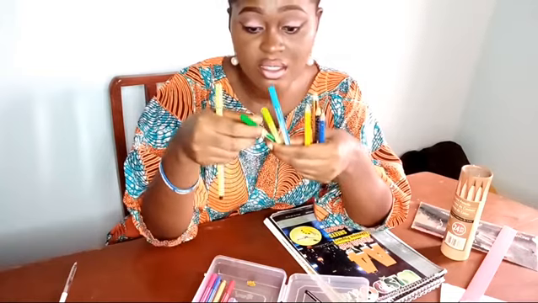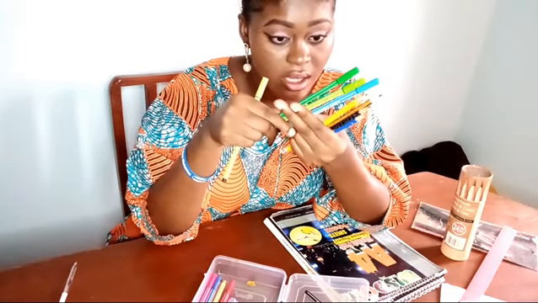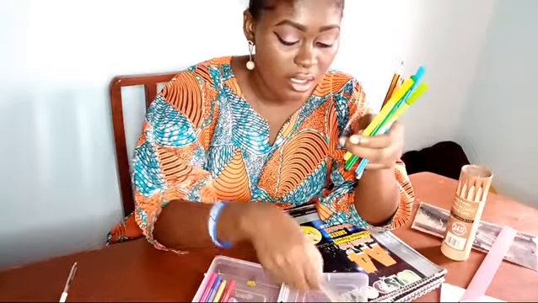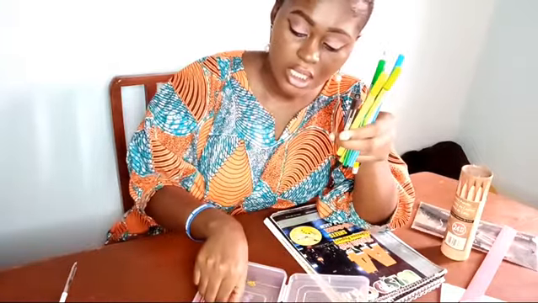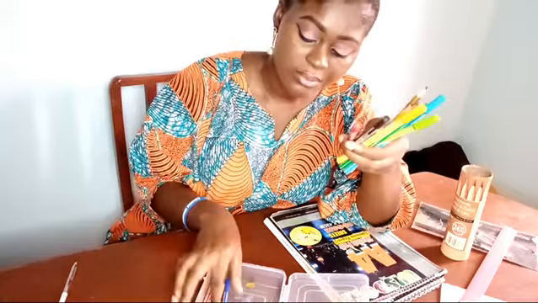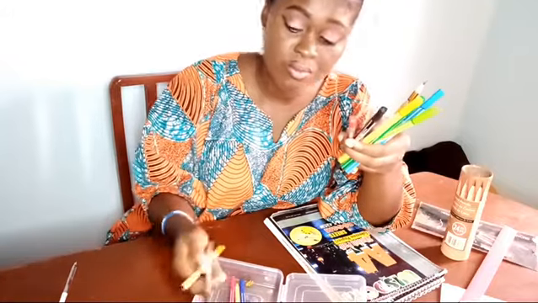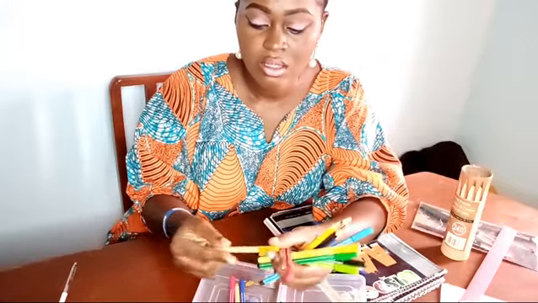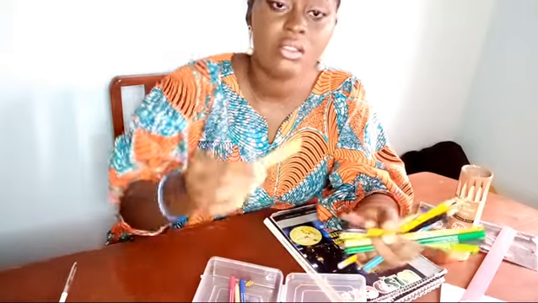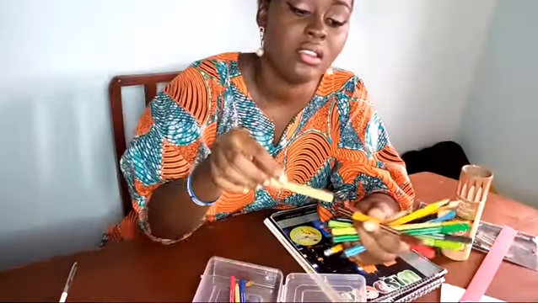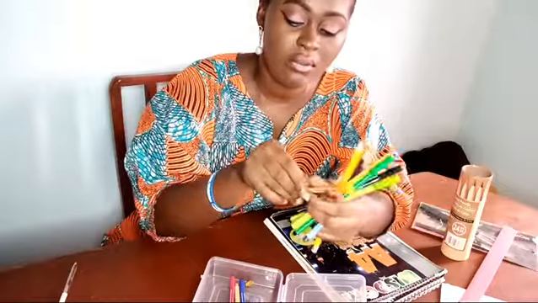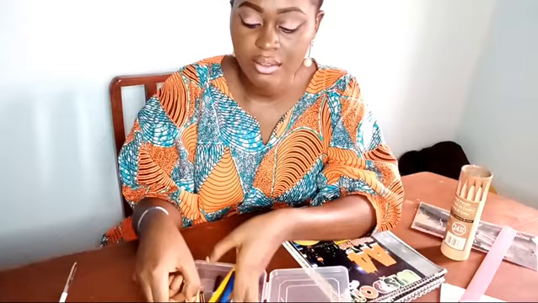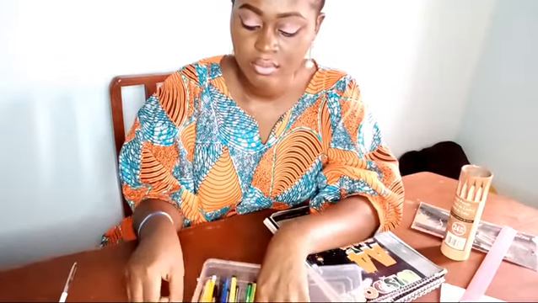Then I have this Stabilo pen. I'll have to show you what I use it for, like one of the designs I've used it to create. Okay, this is it. I don't know if you can see. I have this Stabilo pen, and this is also a fine liner. Tippers.